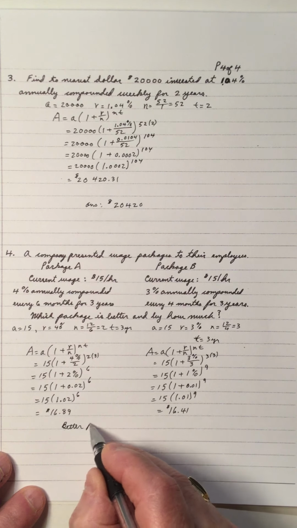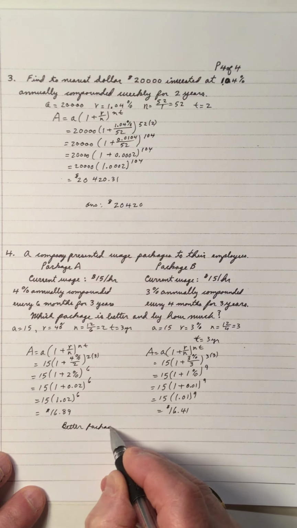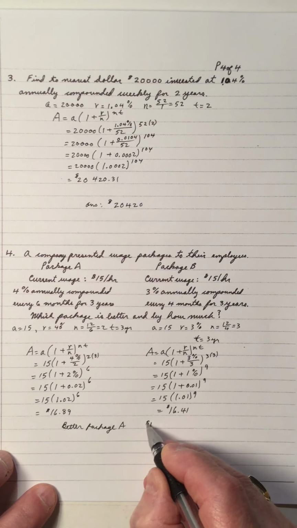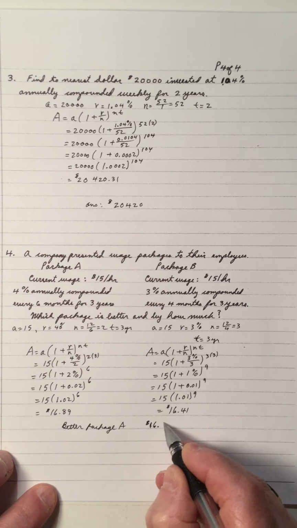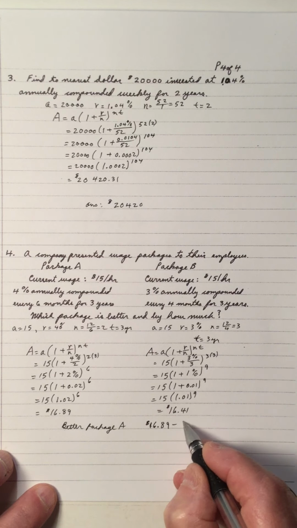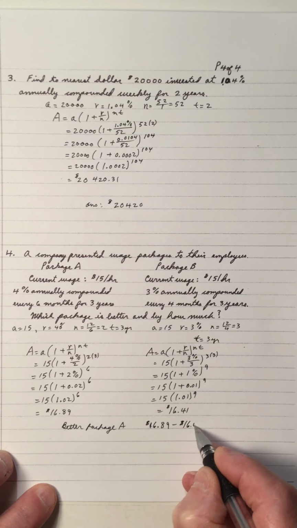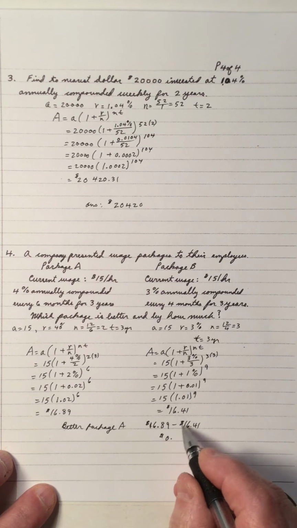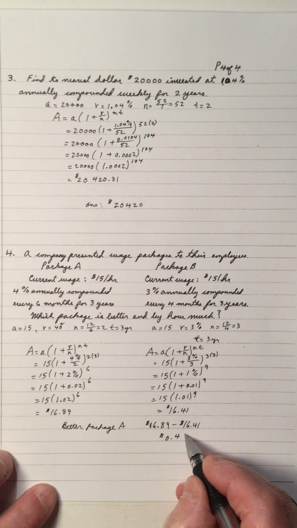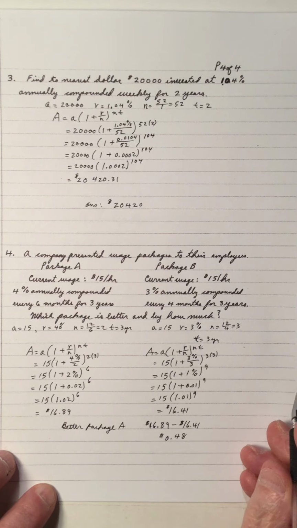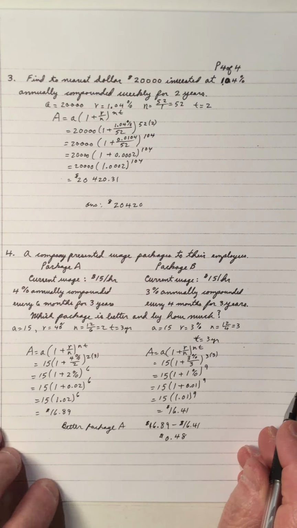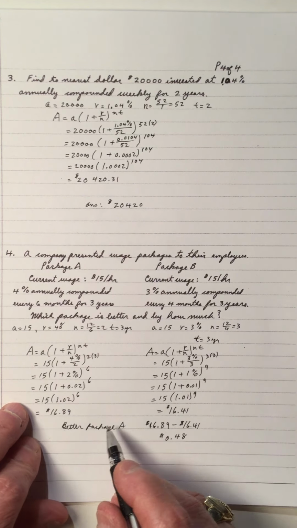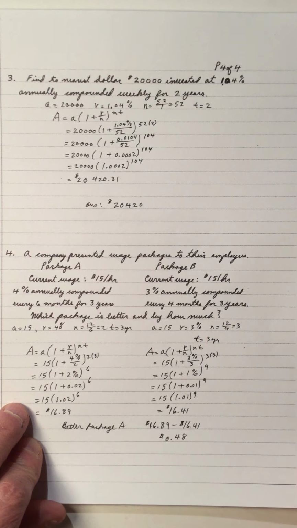Better package is A, and we take the 16.89 and subtract the 16.41, and you'll get 0.48. So you get decimal 48 cents, or decimal 0.48 of a dollar. So package A is the better package.